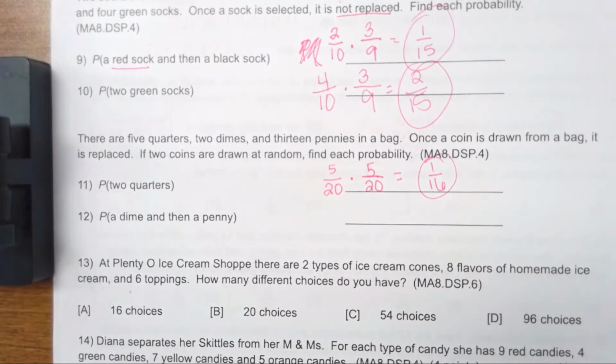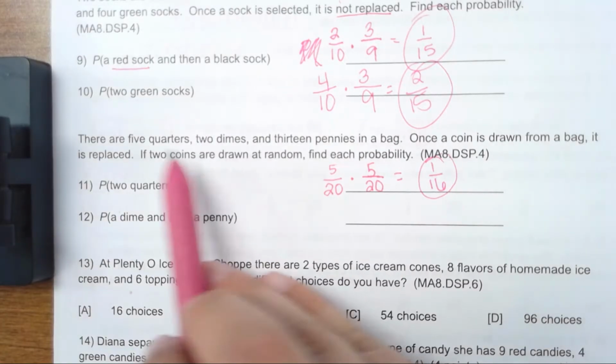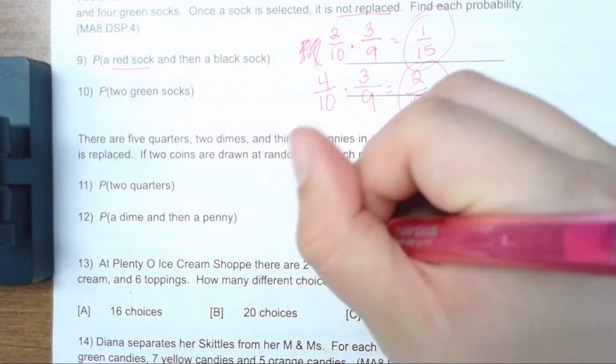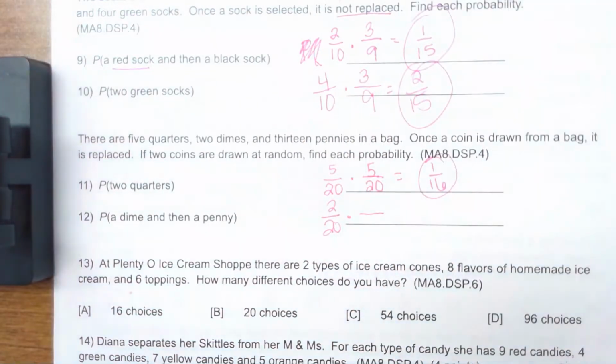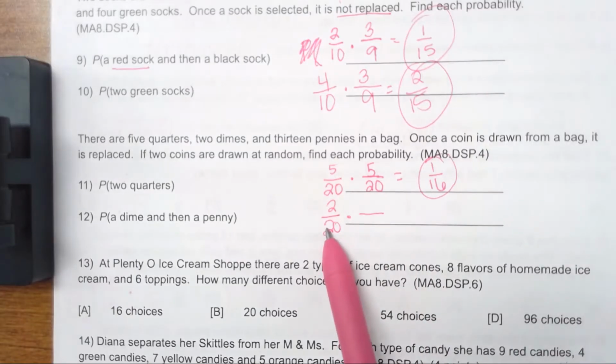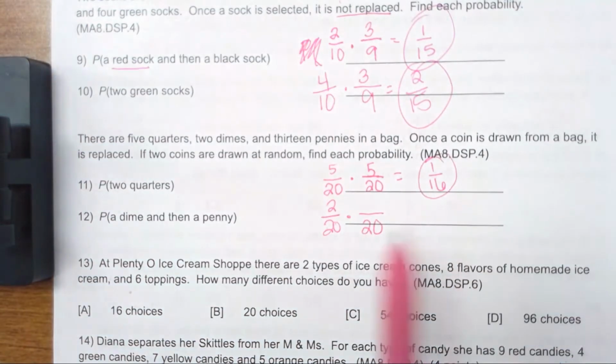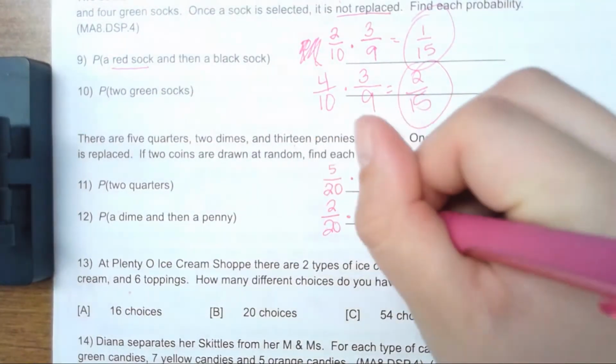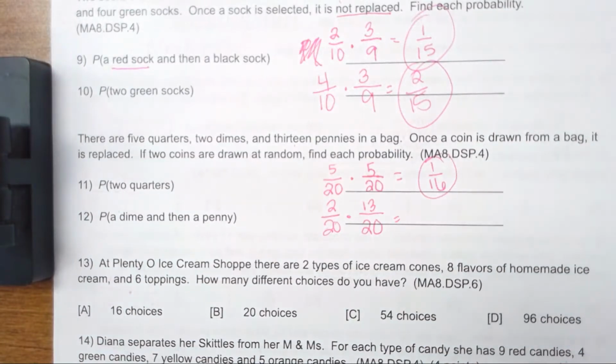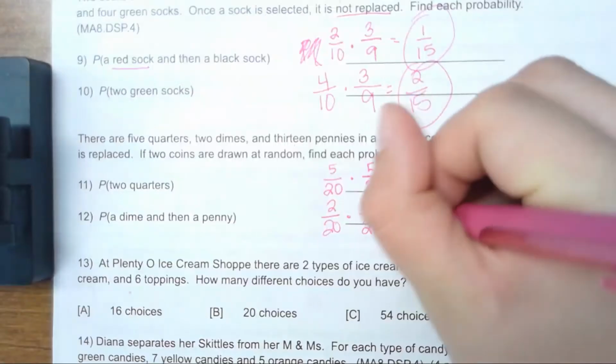Alright, and then the next one, probability of getting a dime and then a penny. So it says that there were 2 dimes out of 20 total. So 2 out of 20. And then getting a penny, since we are putting this dime back into the bag, that means that we still have all 20 coins in there. And then we still have all 13 of those pennies. So just multiply those. So 2 over 20 times 13 over 20, and we get 13 out of 200.